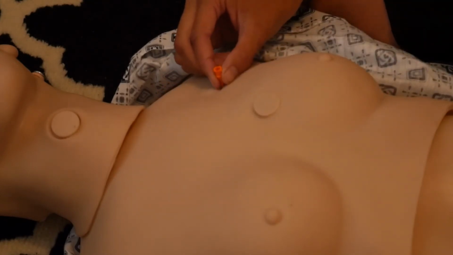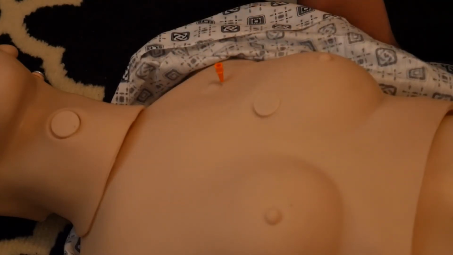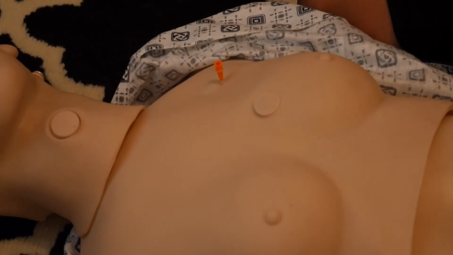So at this point, you would want to look for improvement. If there is improvement, then you want to just continue to monitor until paramedics get there, advanced personnel that can take the patient over for you. If there is no improvement, then you want to go ahead and attempt another needle decompression using the two other sites.